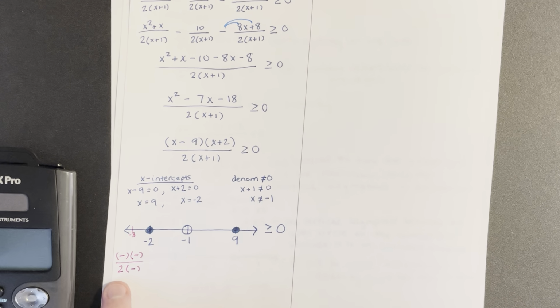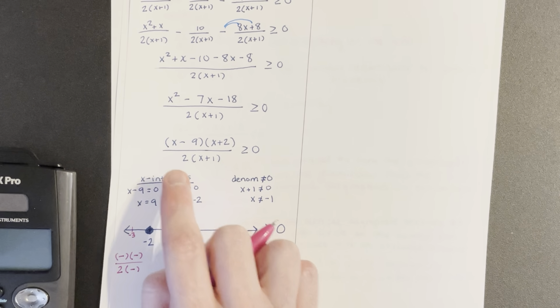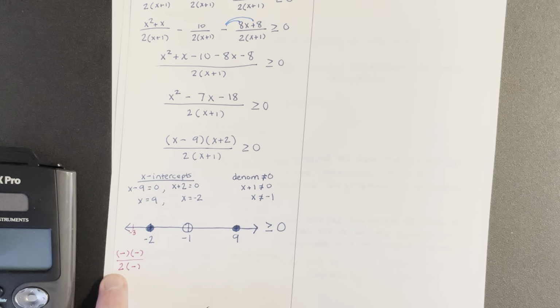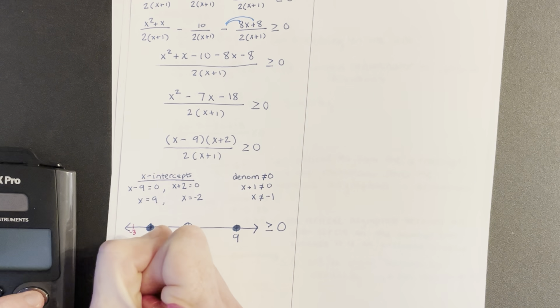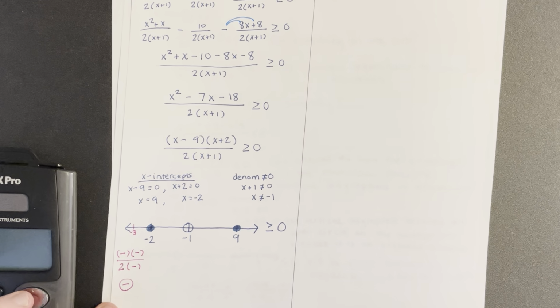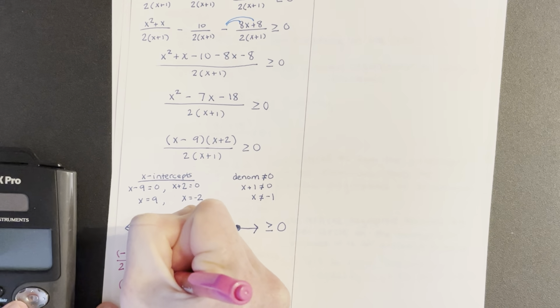And I'm including the 2 there because if that had been a -2, that would impact our sign as well. So we just keep that value there. A negative times a negative is a positive, and a positive divided by a negative ends up being negative. So that's what's happening to the left of negative 2.